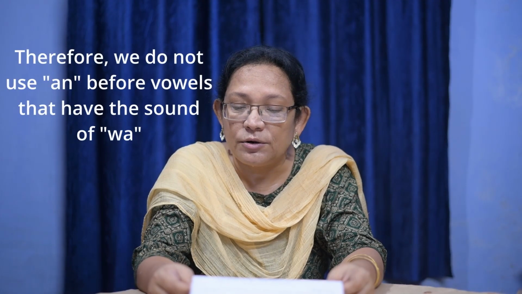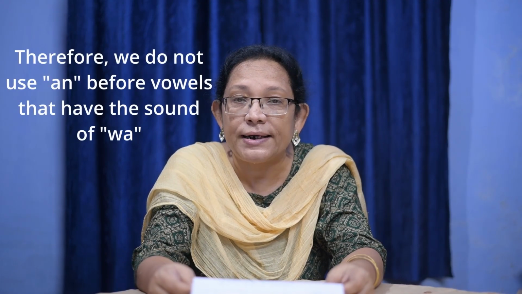Then the vowel O, when it is sounded as wa, W-A, we use a. A one rupee note. Now one begins with O, but the sound is coming as wa. So a one rupee note, a one-eyed giant. So these were the indefinite articles.